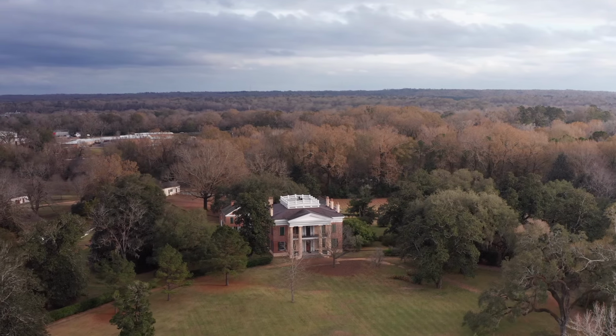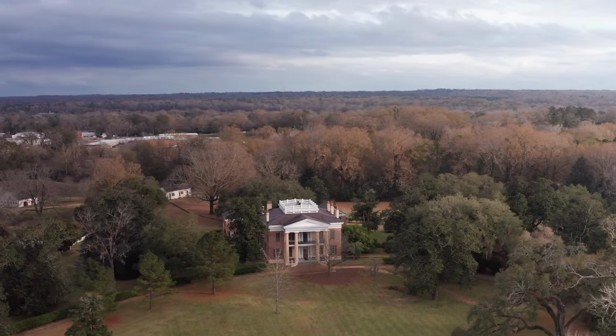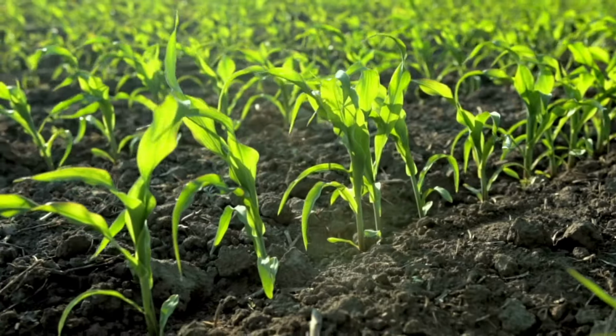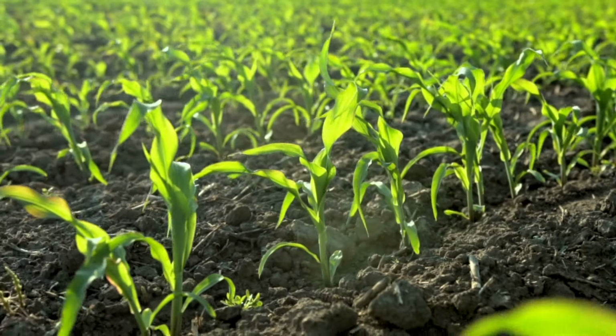Work and labor. Most colonists were farmers. Daily life revolved around planting, tending, and harvesting crops.